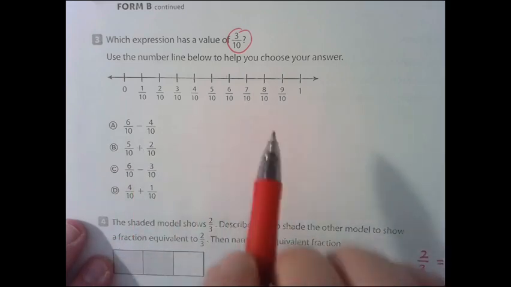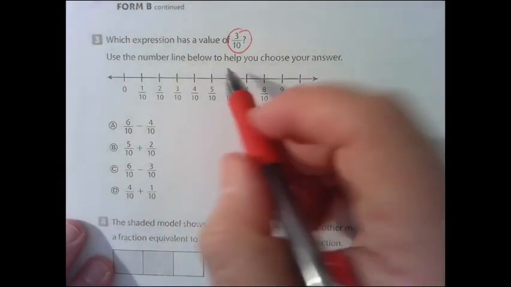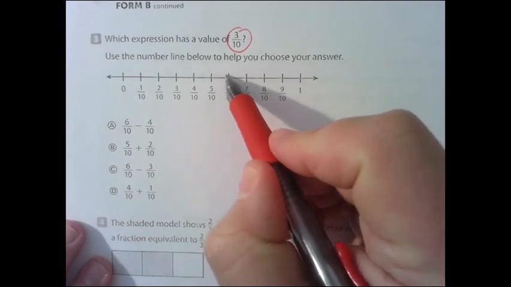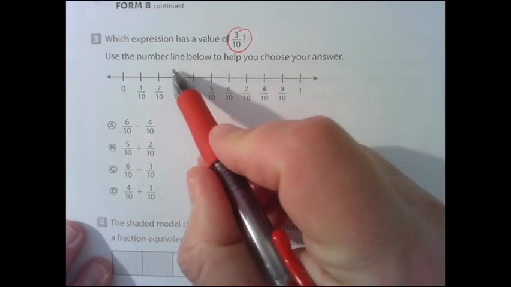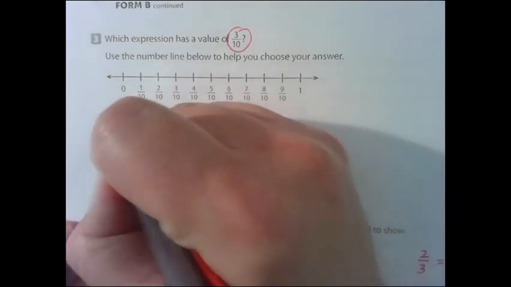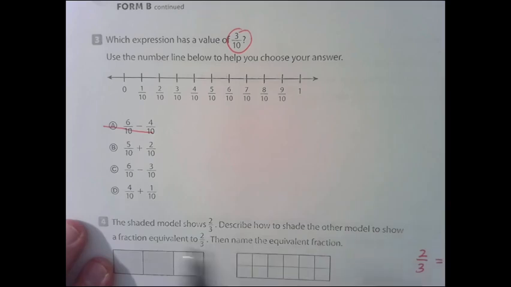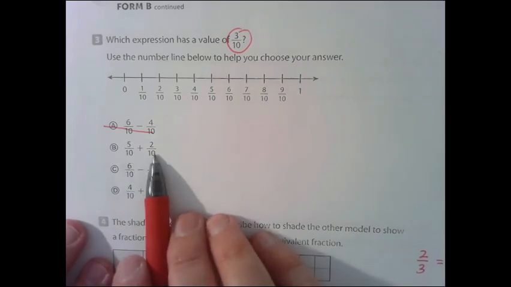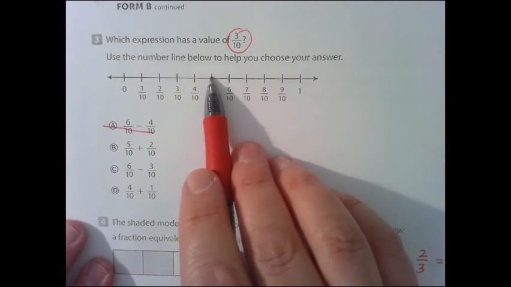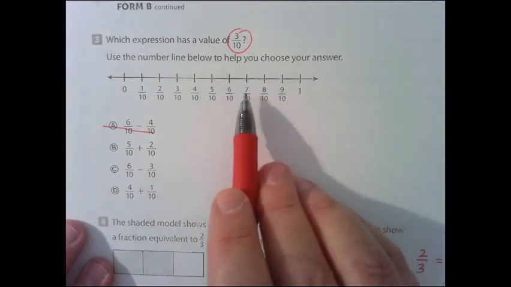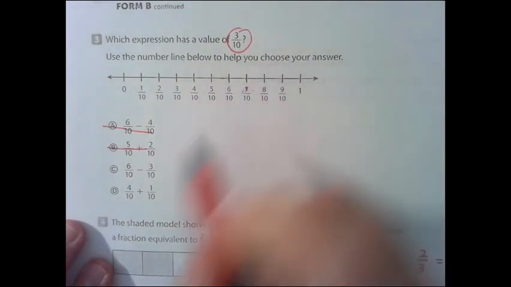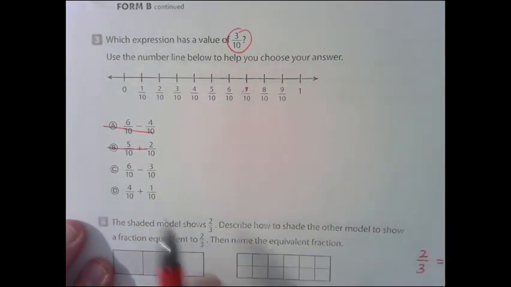So I'm going to start here with A. 6/10 take away 4/10. So if I'm at 6/10 and I go backwards 4/10, 1, 2, 3, 4, I land at 2/10. So it's not 3/10. So that one is not an option. B is 5/10 plus 2/10. So if I start at 5/10, make 2 jumps, 1, 2, I land on 7/10, which is not 3/10, so B is not the option.